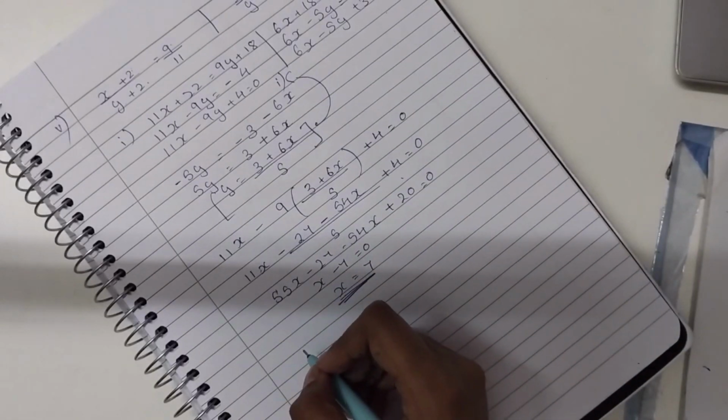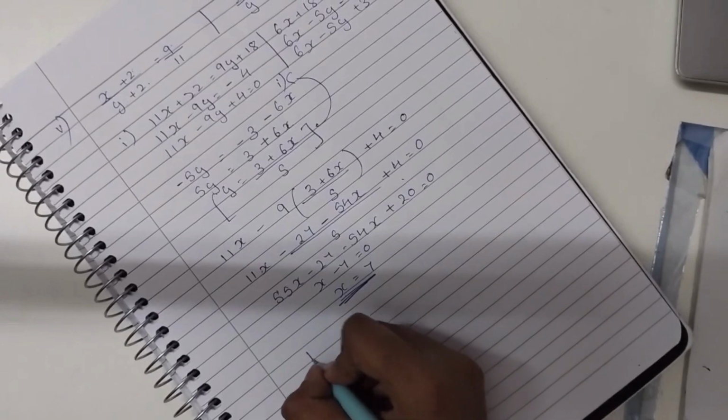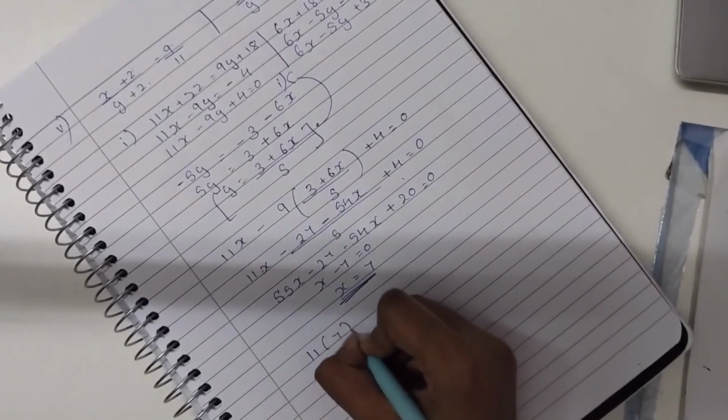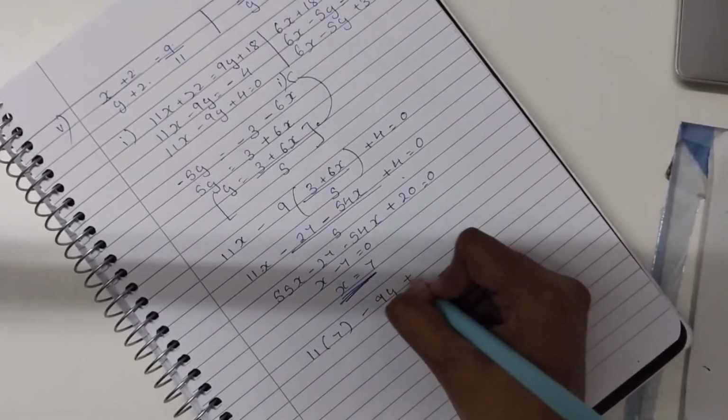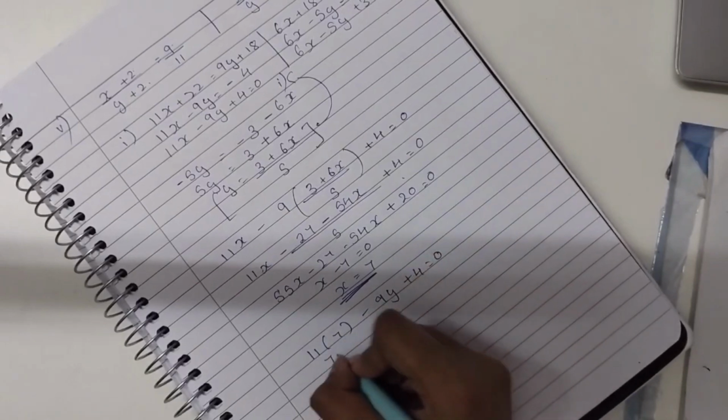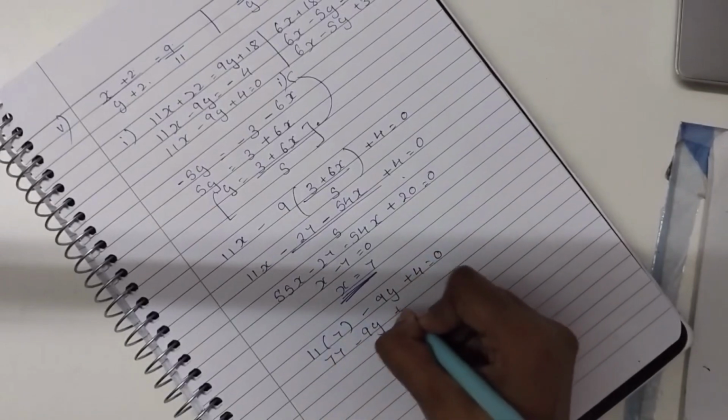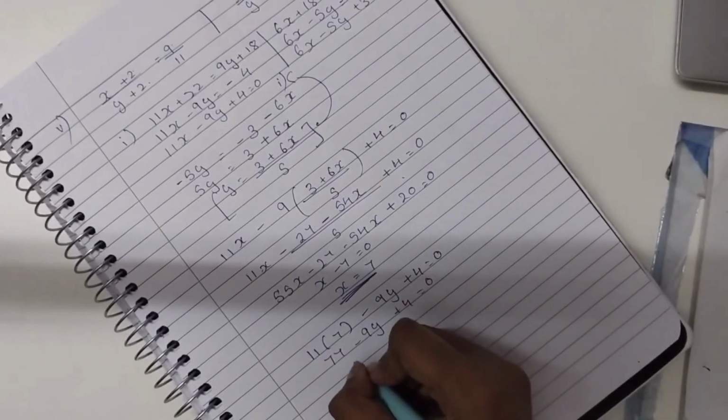So when we do that, we would get 11 times 7, which is x, minus 9y, plus 4, which is equal to 0. So 77 minus 9y plus 4 is equal to 0.